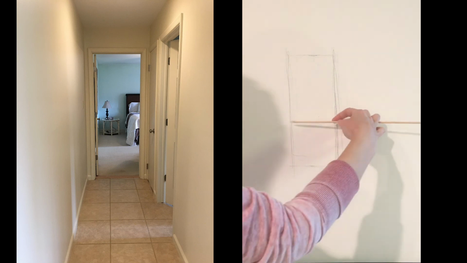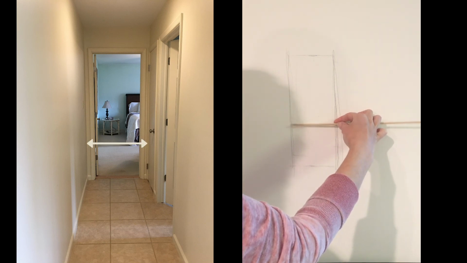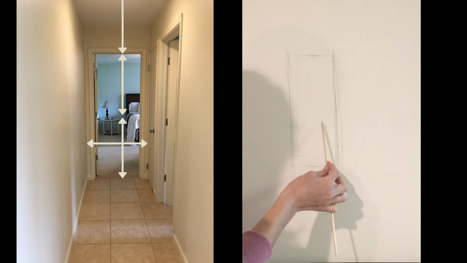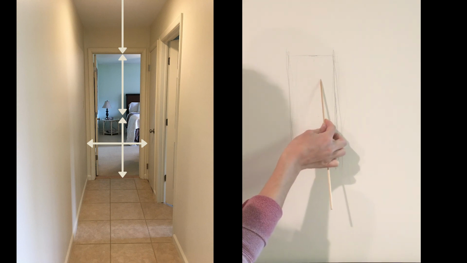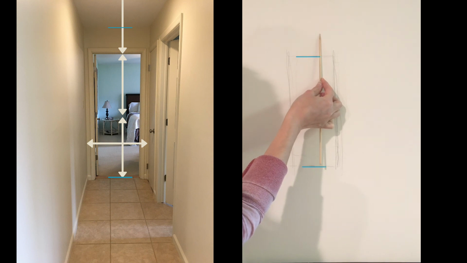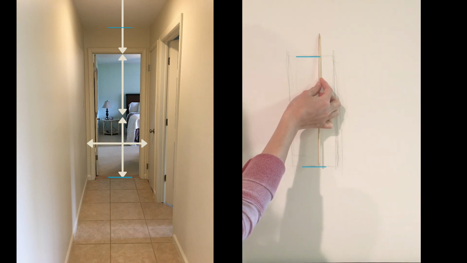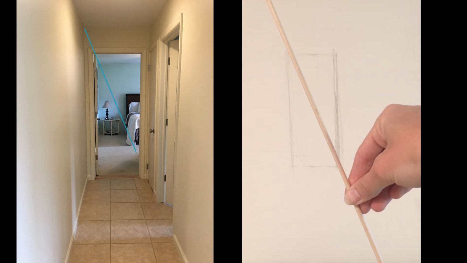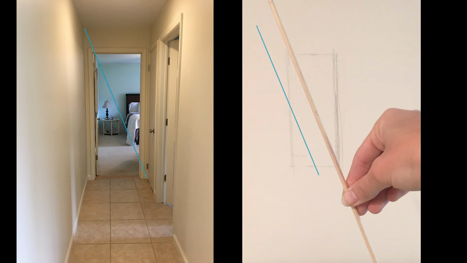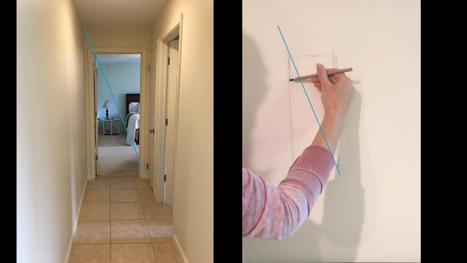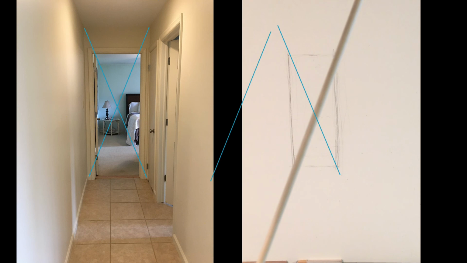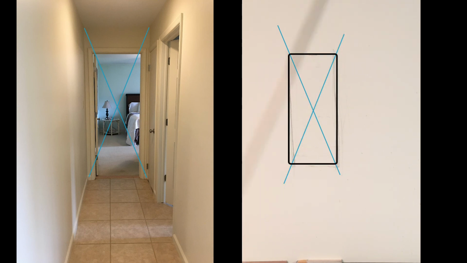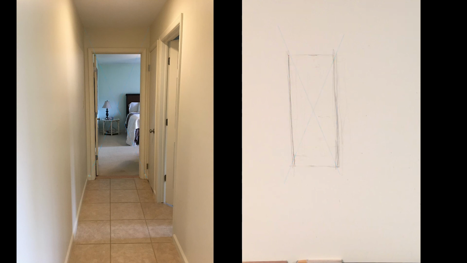You can find proportions of the back wall by comparing its width against its height. Another way to confirm your proportions is by checking the angle from corner to corner. If the angles line up with the corners of the back wall that you have drawn, this is a good sign. If not, you may have some adjusting to do.